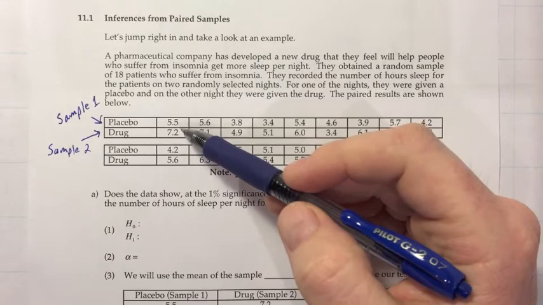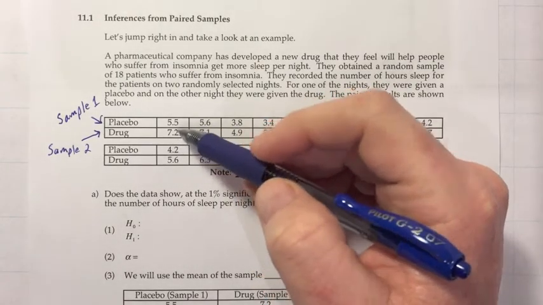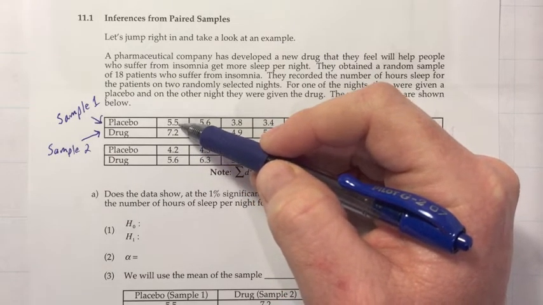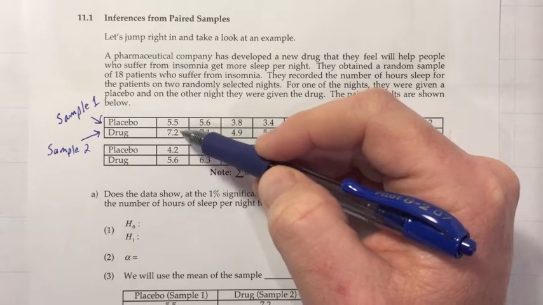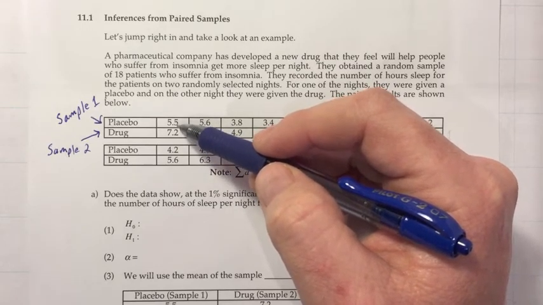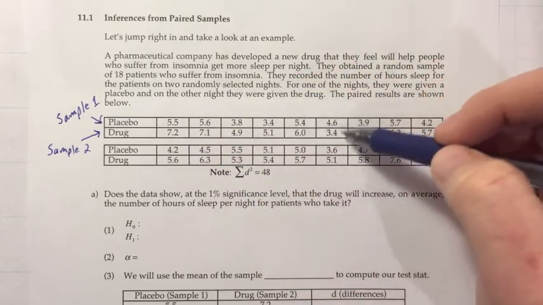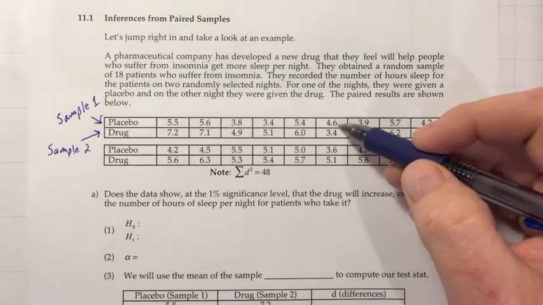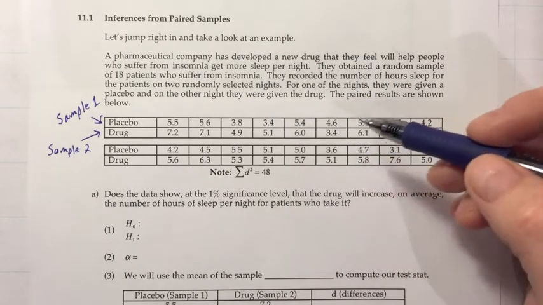Now they referred to this as a paired sample, and what that means is that there's a natural pairing between the numbers, and typically when these are lined up like this, the pairing will be the ones right next to each other. So what we mean by these being paired is this isn't just a random person who got 5.5 hours of sleep on a placebo and then a different random person who got 7.2 hours when they took the sleeping pill. This is the same person. Call him George or whatever, right? George got 5.5 hours the night he took the placebo and 7.2 hours the night he got the drug. Every one of these is the same person. So that's what we mean by naturally paired. It's very natural to put this 4.6 with that 3.4 because they're both from Nancy, or whoever this patient happened to be.